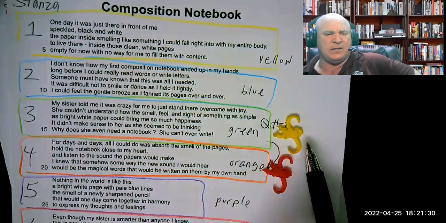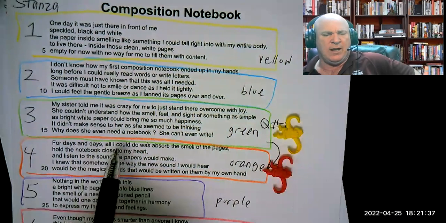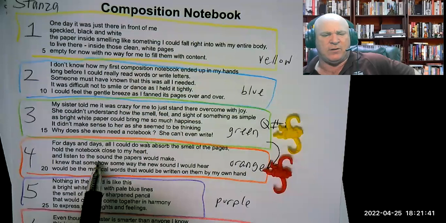For days and days, all I could do was absorb the smell of the pages. Hold the notebook close to my heart and listen to the sound of the papers would make. I knew that somehow, some way, the new sound I would hear would be the magical words that would be written on them by my own hand.